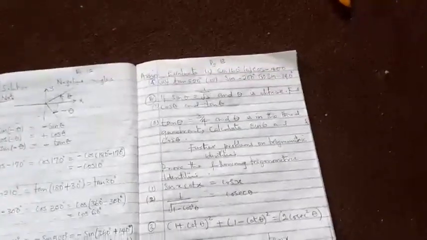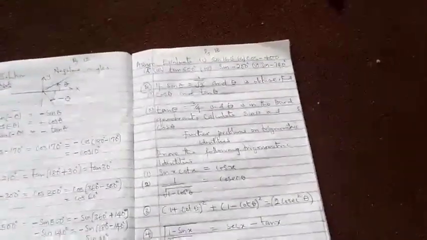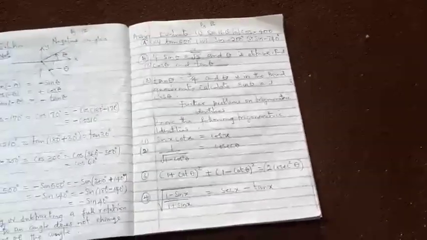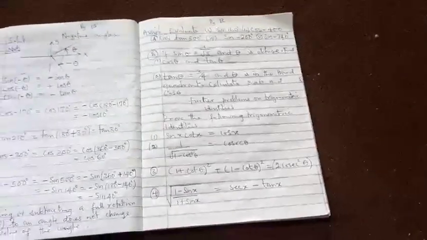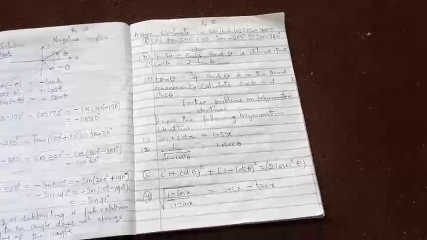Let's look at page 13. We have to evaluate the following. You take them as an assignment. Sine 160 degrees, cos minus 400, tan 520, sine minus 200, sine minus 40.